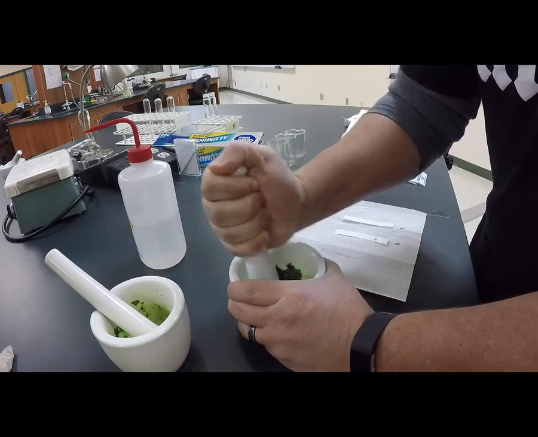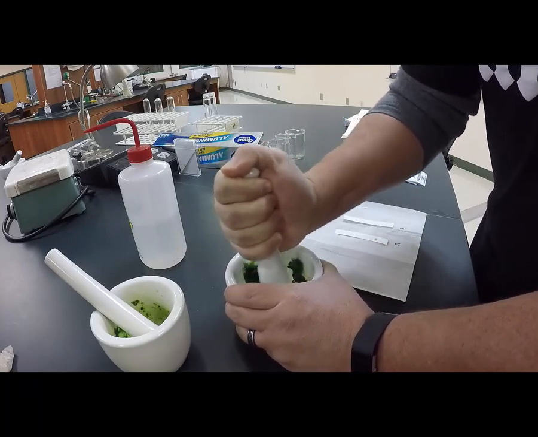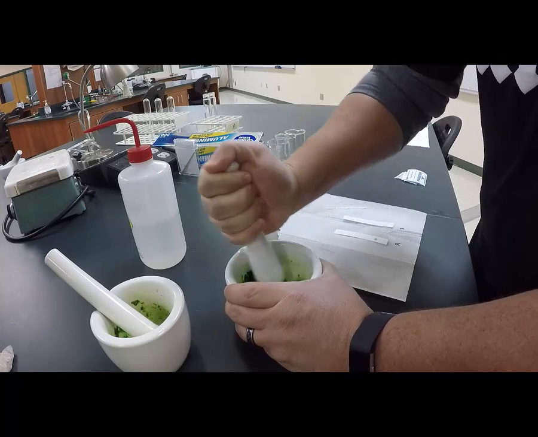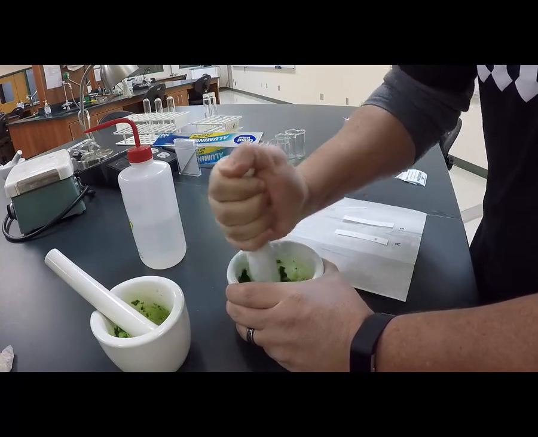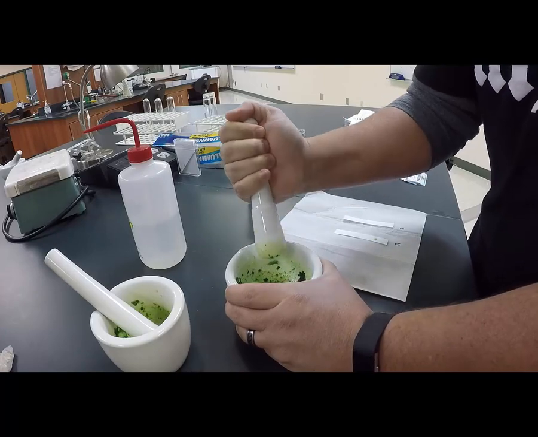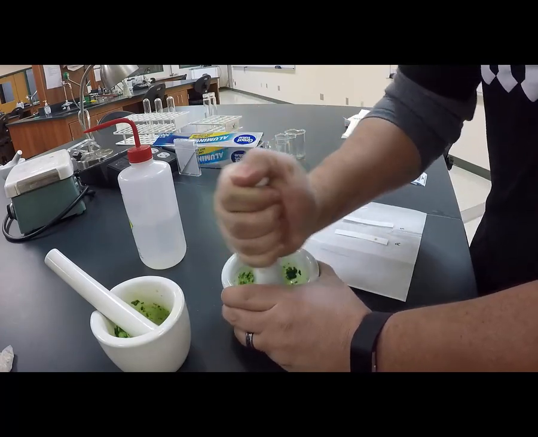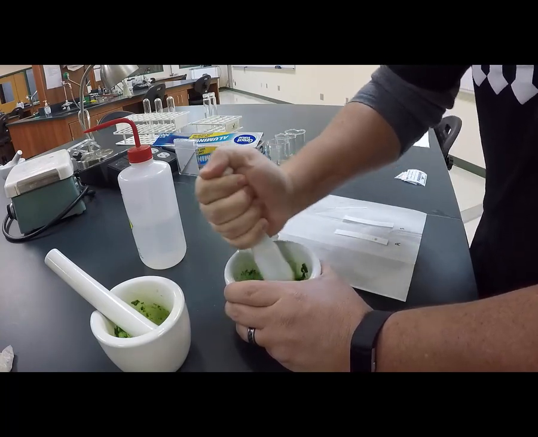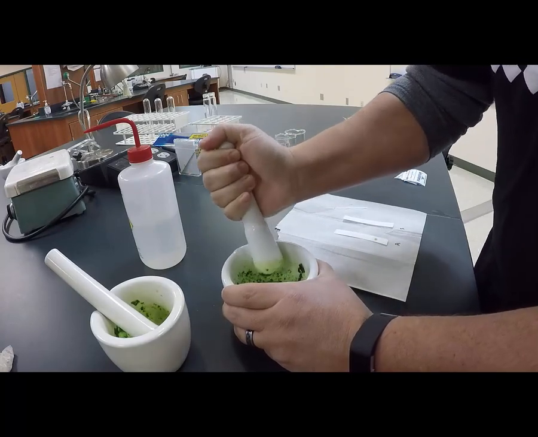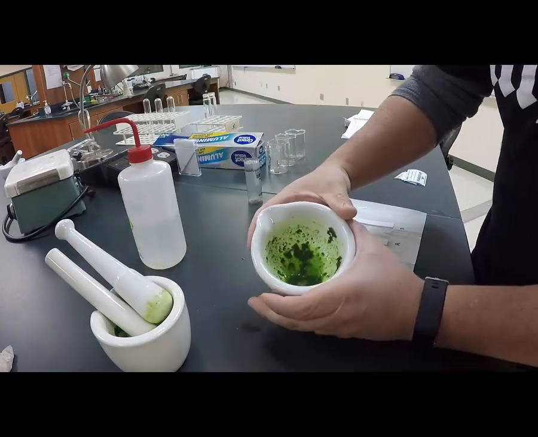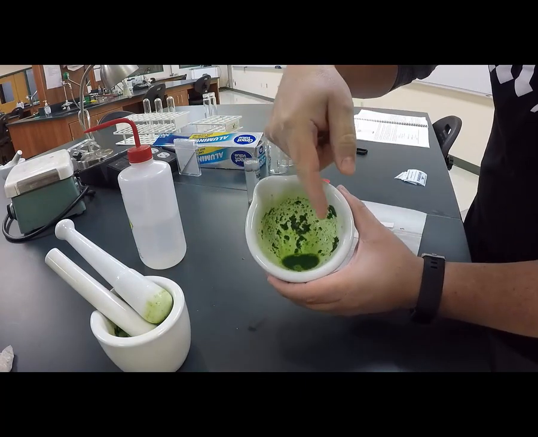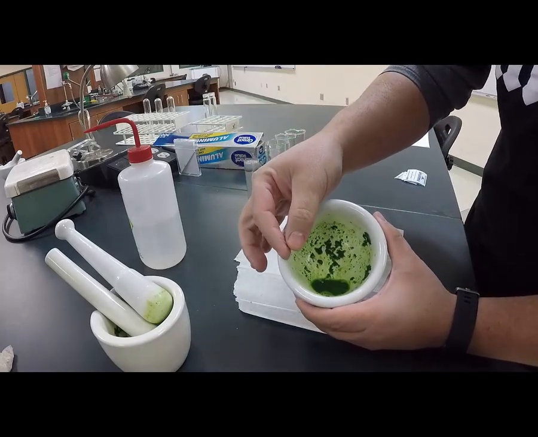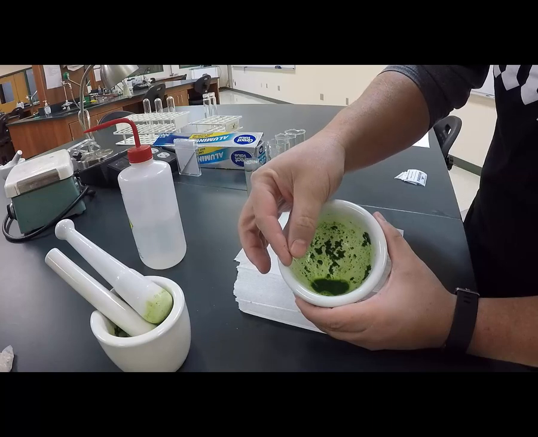It doesn't take too much effort, but you'll see that eventually I'll get a fair amount of pigments that are mixed in that acetone, and then we can apply it to the chromatography paper. There you can see, hopefully, I have quite a bit of pigments from the plant, and now I'm just going to take a capillary tube and get some of that pigment to come up.